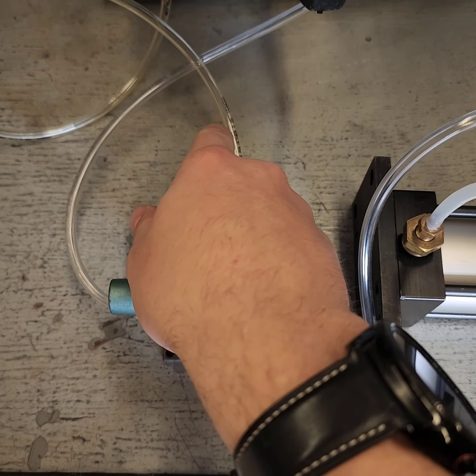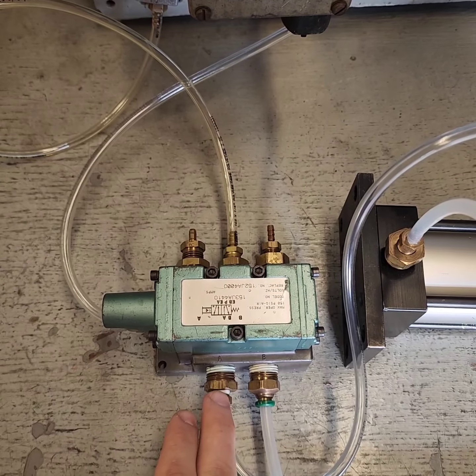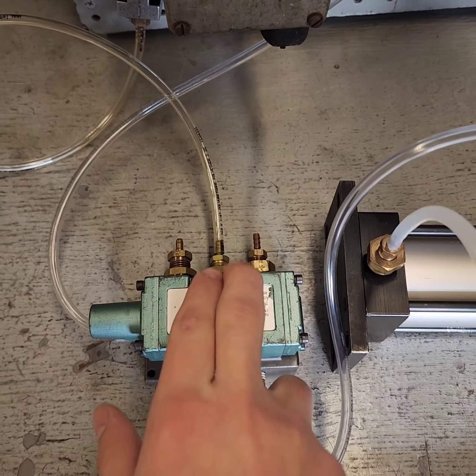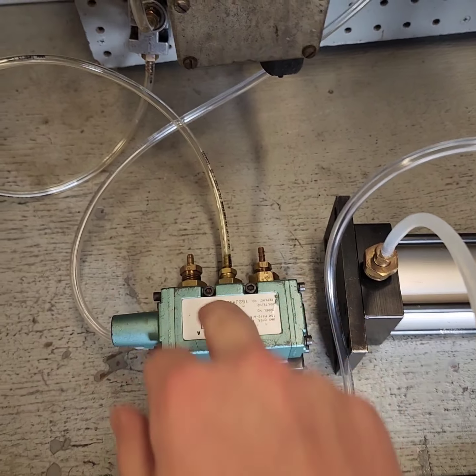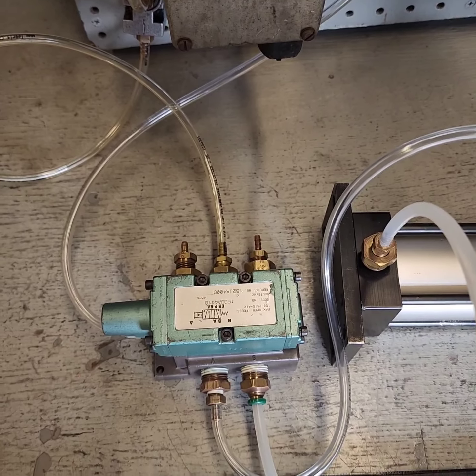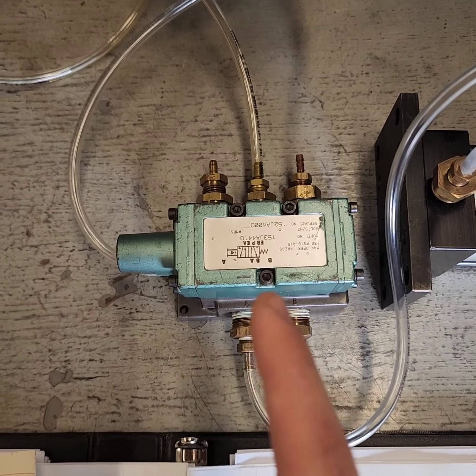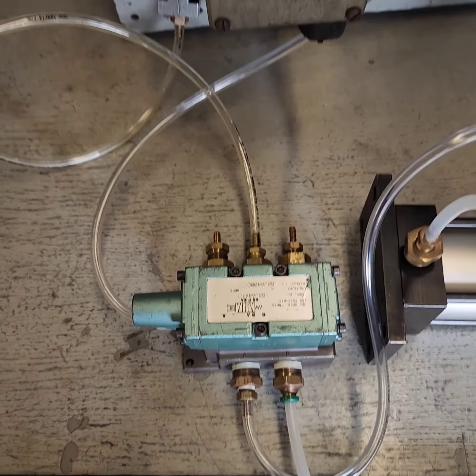The pilot line, the pressure line, was actually coming in back over here and the extension and retraction lines were coming off these two, so those had to be flipped around and corrected as well to fit the actual diagram of the valve, the way it works.